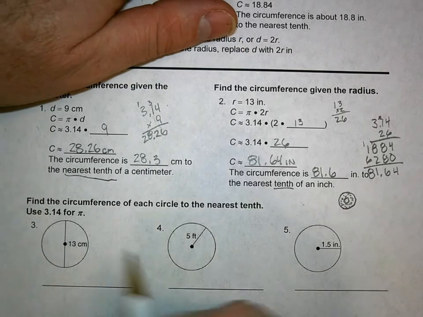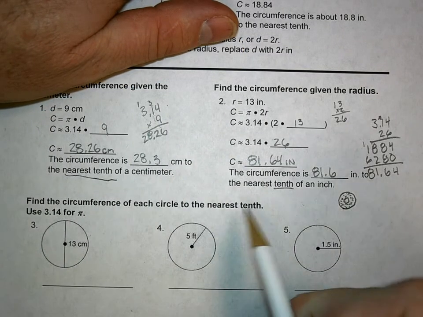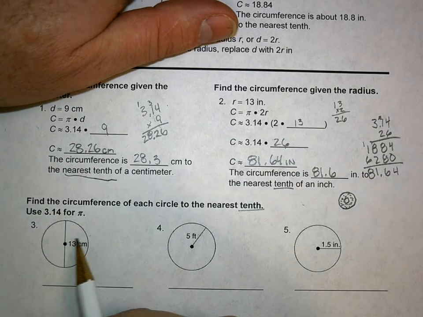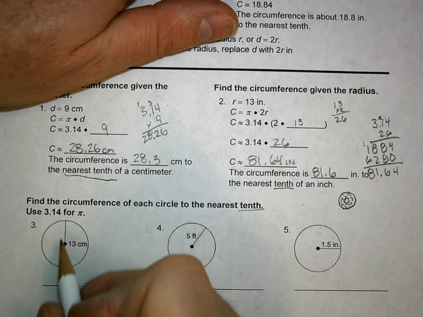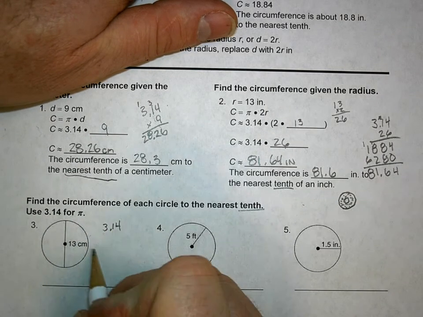Let's look down here at these 2, or 3. So we're going to use 3.14 for pi. We're going to the nearest tenth, so we got to remember that. So down here, this one has 13 centimeters, so that's the diameter, so it's 3.14 times 13.